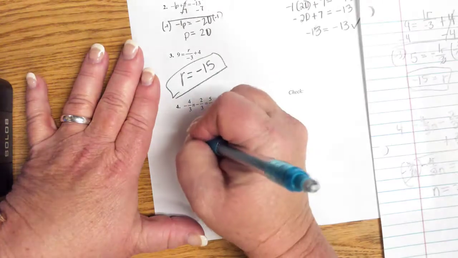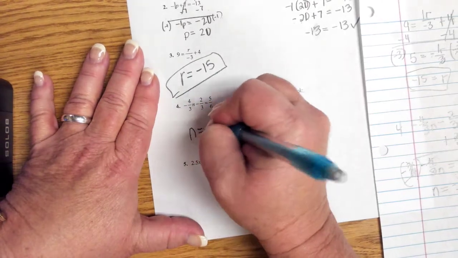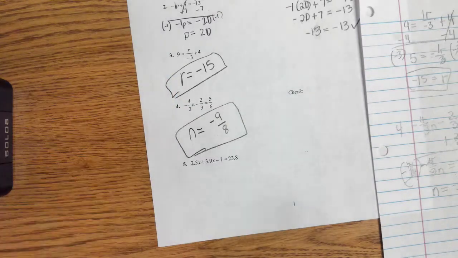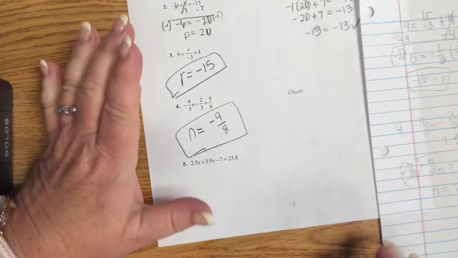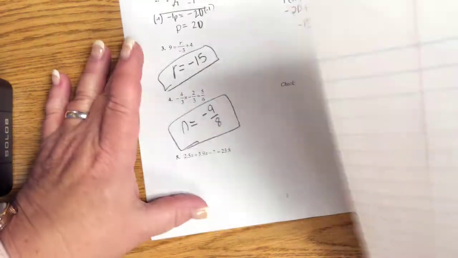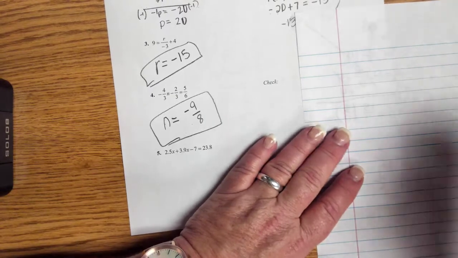Negative 9/8. So n is equal to negative 9/8. If I didn't simplify, would it be correct? No. Okay. It would not. Do I dare try to check? Want me to try to check? Let's try it. All right, check.